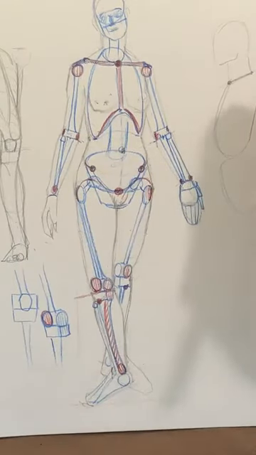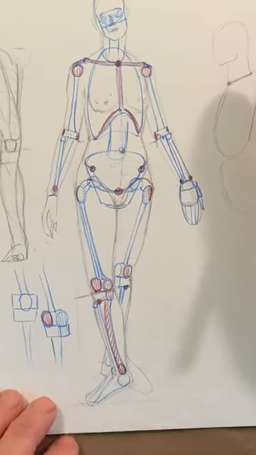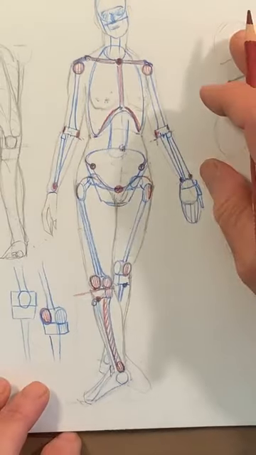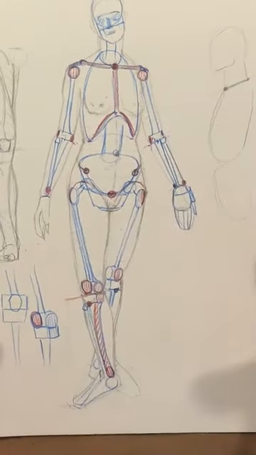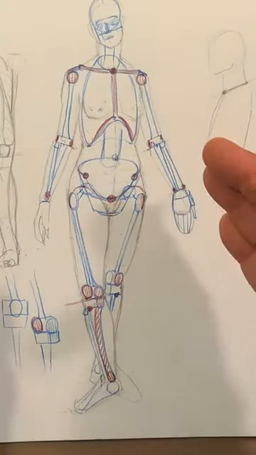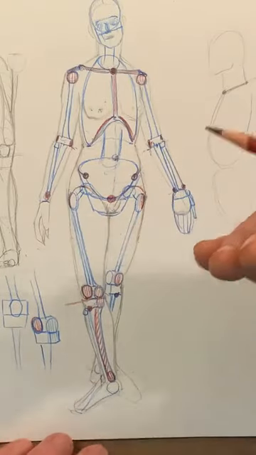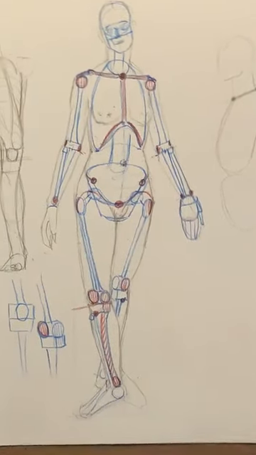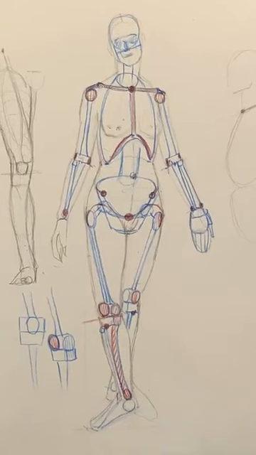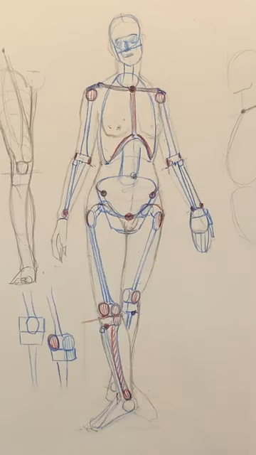So next week, I would like to continue this and put the muscles on top of this scaffolding. If you want, you can try to do it yourself. Practice drawing this and see what happens.